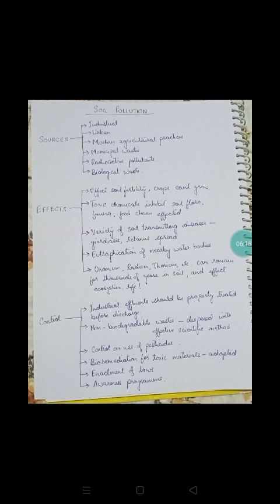Pesticides should be used in as small an amount as possible. Then bioremediation of toxic materials should be adopted. Then enactments of laws should be made strict, and awareness about soil pollution should be created among the people.